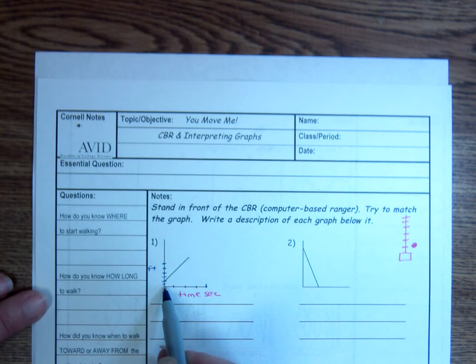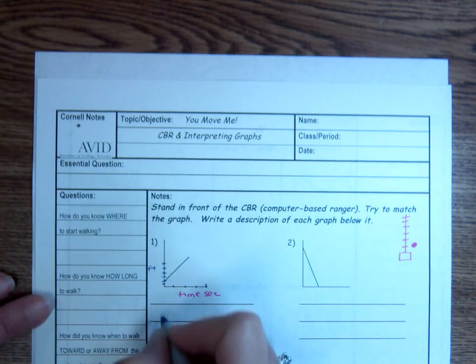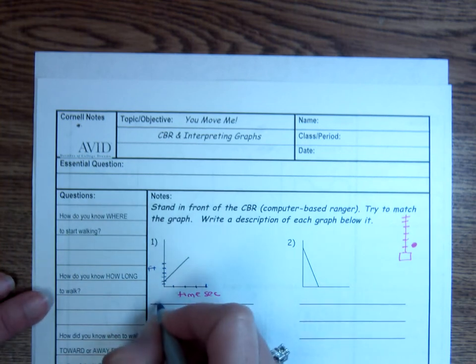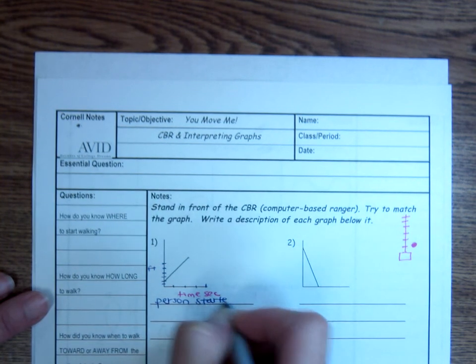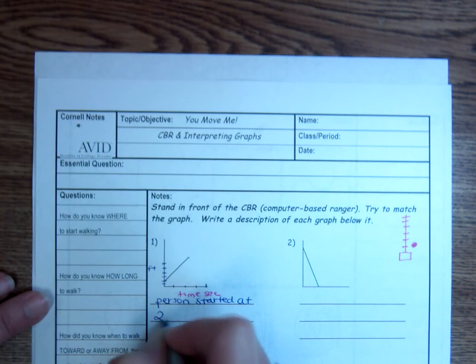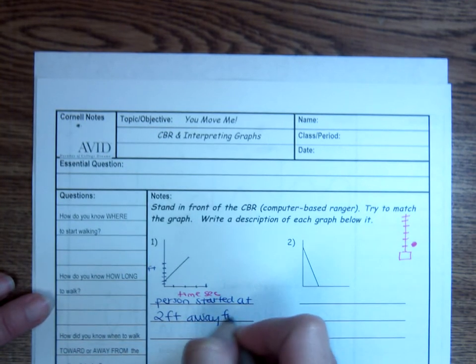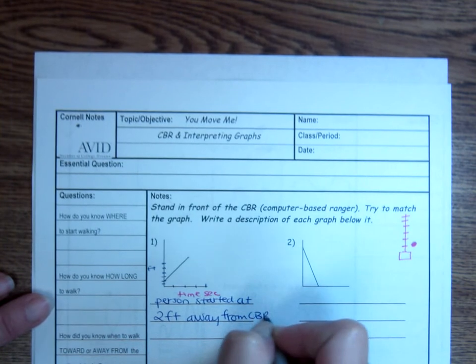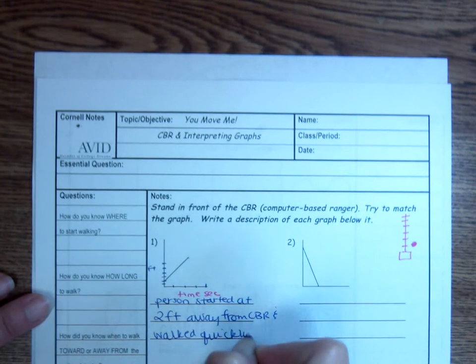As the person moved away, the distance got bigger. So what we wrote in our description was that the person started at 2 feet away from the CBR and walked quickly away.